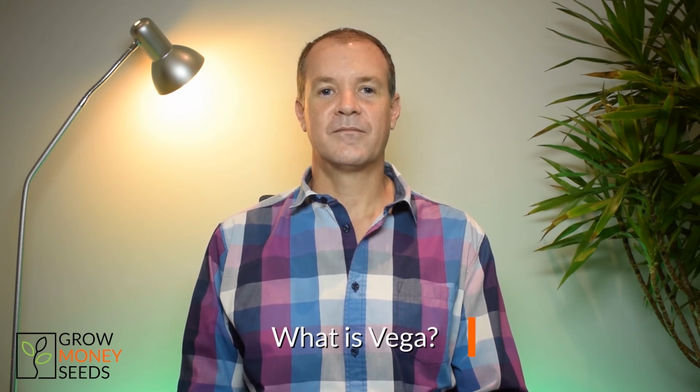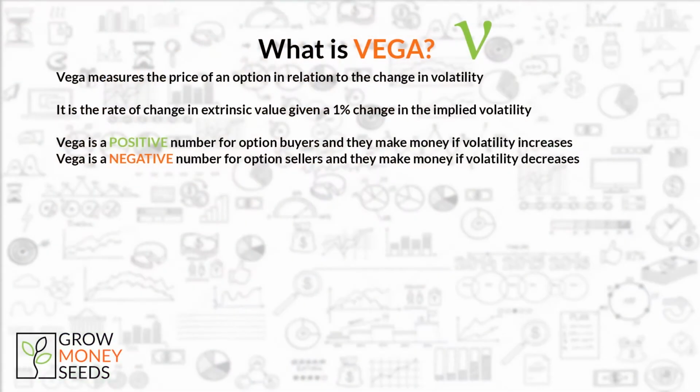What is Vega? Vega measures the price of an option in relation to the change in volatility. It is the rate of change in extrinsic value given a 1% change in the implied volatility. When people buy options, the volatility goes up, and when people sell options, volatility goes down. Vega can be positive or negative. Vega is the opposite to theta when it comes to time decay.